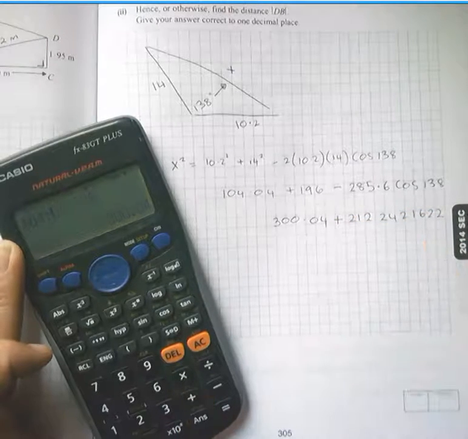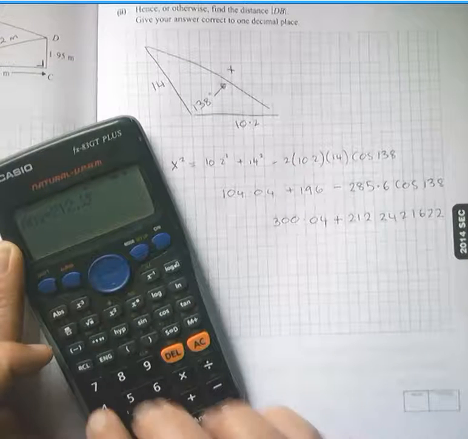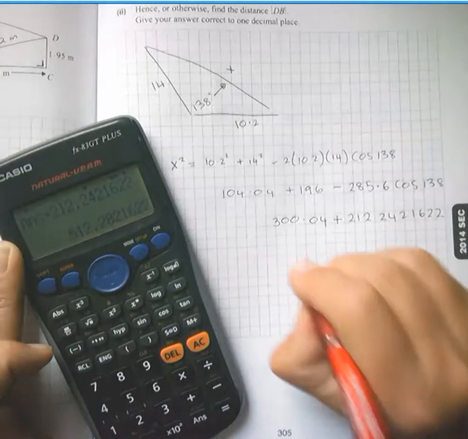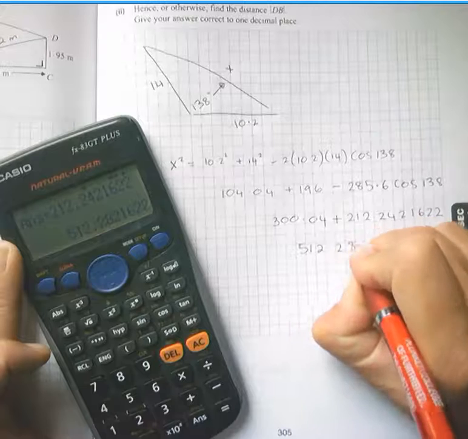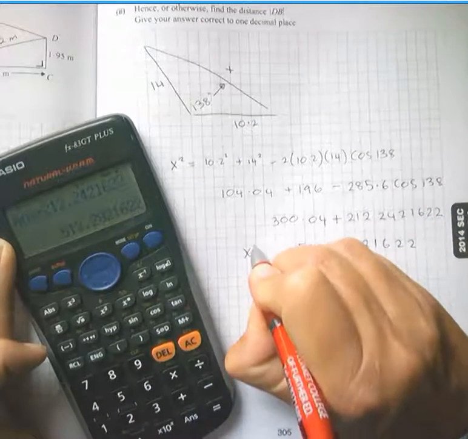Add these two together, 304 and 212.2421622, which gives you the grand total of 512.2821622. And that is a value for x squared.